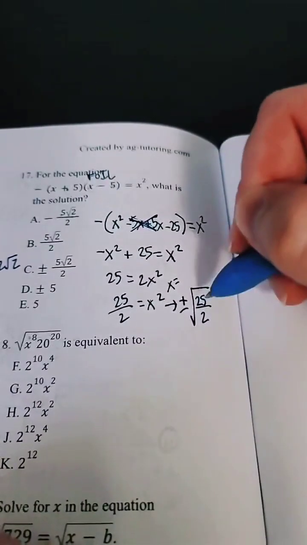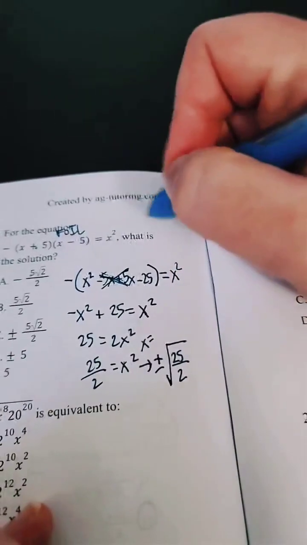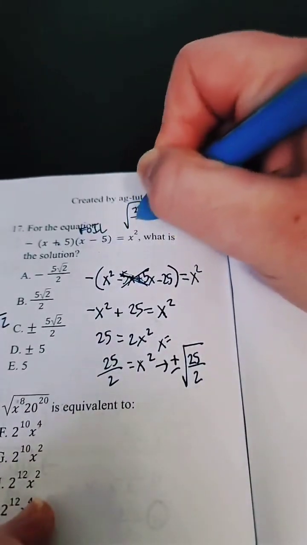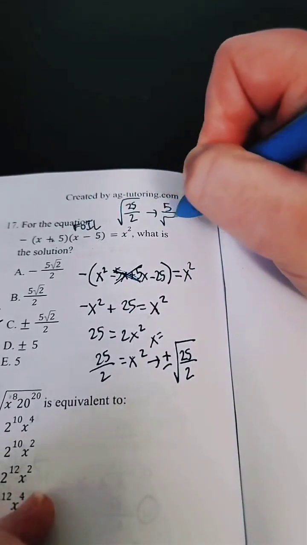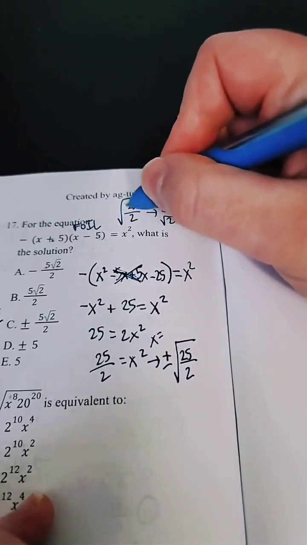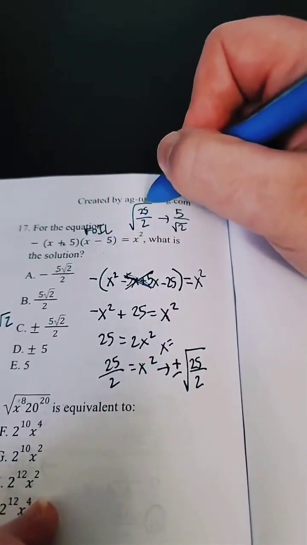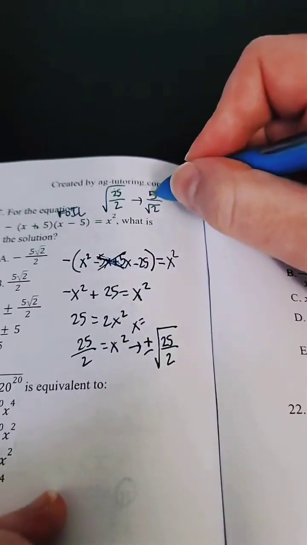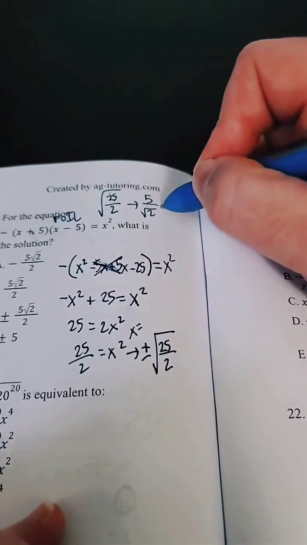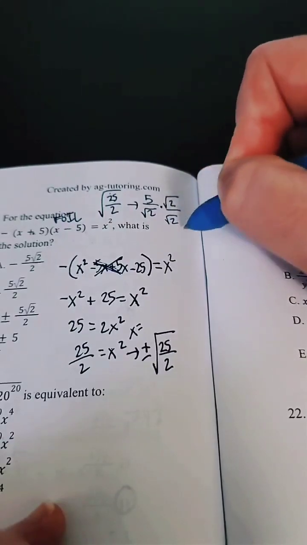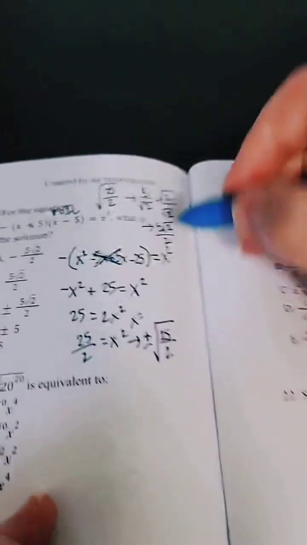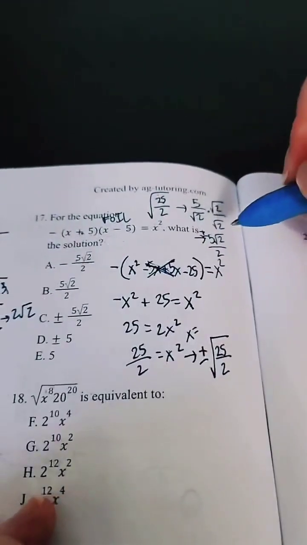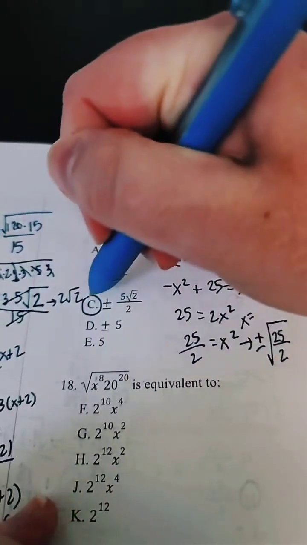Now, let's just focus on the 25 over 2 part, and we can put the plus or minus after. For the root 25 over 2 part, the root of 25 is going to be 5, so it's going to be 5 over root 2, because the root of the whole thing is equal to the root of the individual parts. So this would be the same thing as root 25 over root 2, which is just 5 over root 2. But we can't have a radical on the bottom, so we have to multiply by root 2 on top and root 2 on bottom. So then this is going to be 5 root 2 over 2, and then we could put the plus or minus in front of it again, and that's going to be answer choice C.